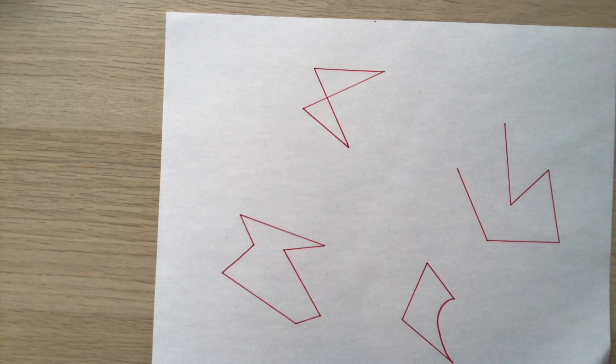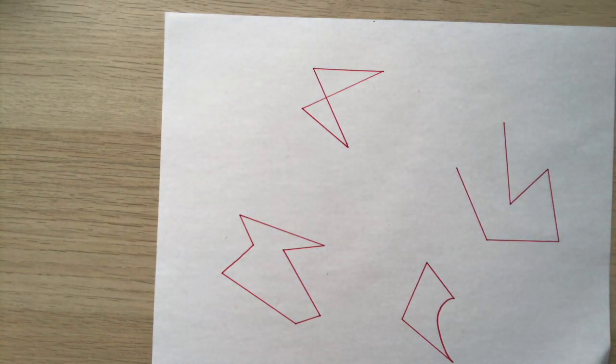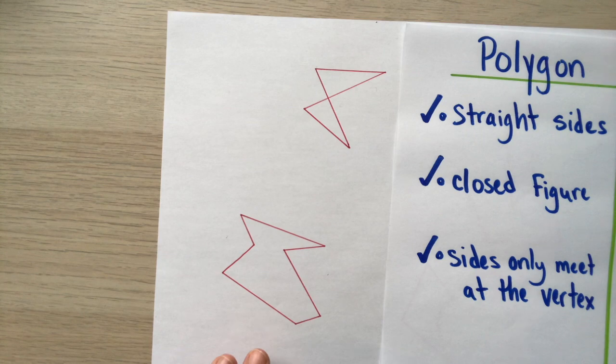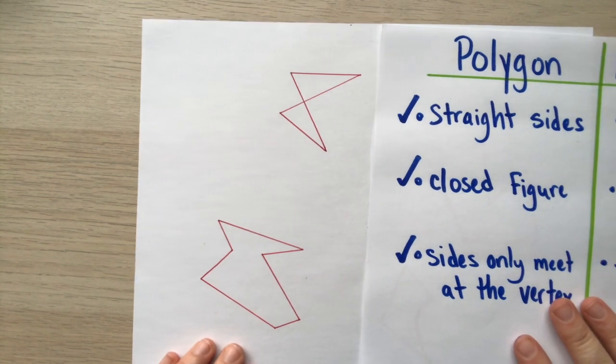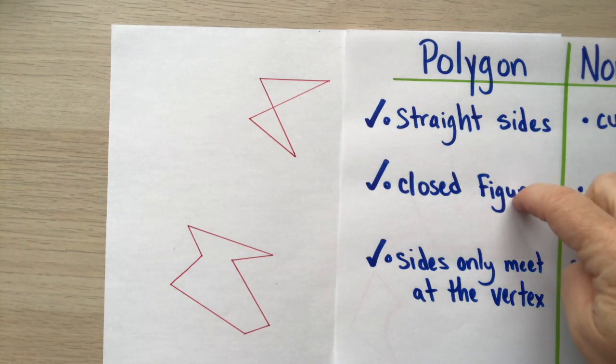So let's look at these four shapes, and we can then look back at our T-chart and say, is this a polygon or not? When it comes to this shape, does it meet all of these?